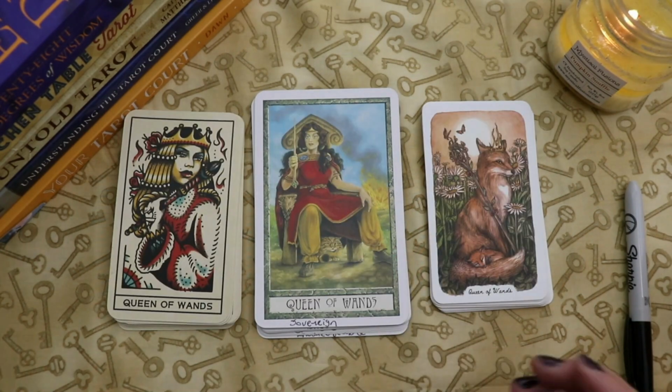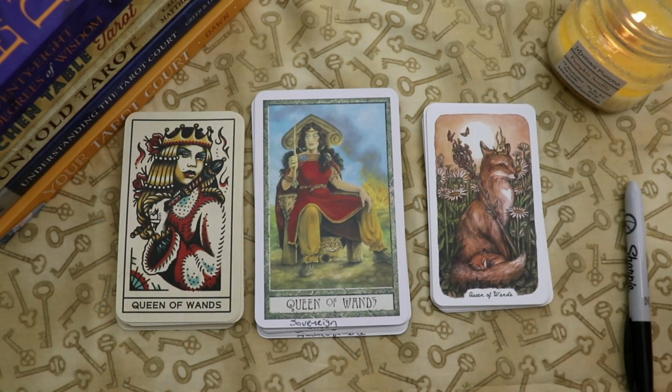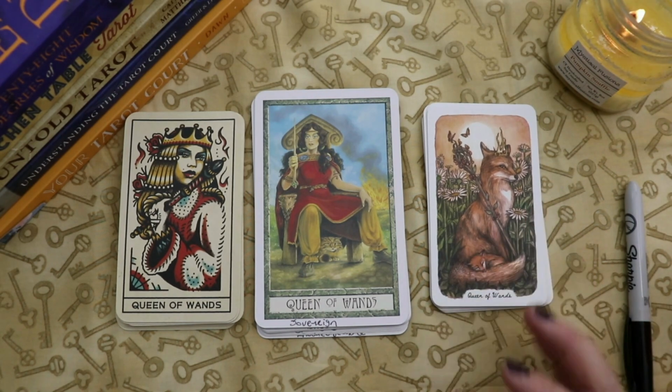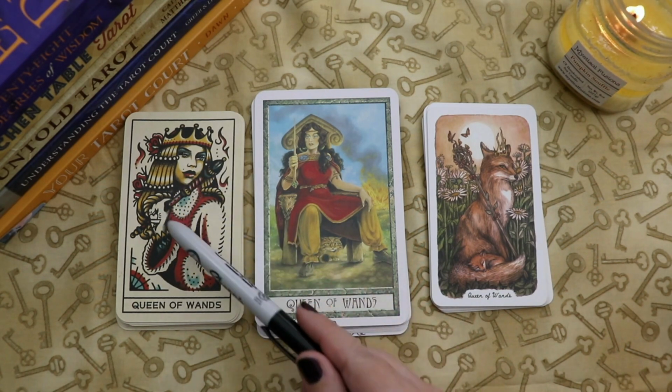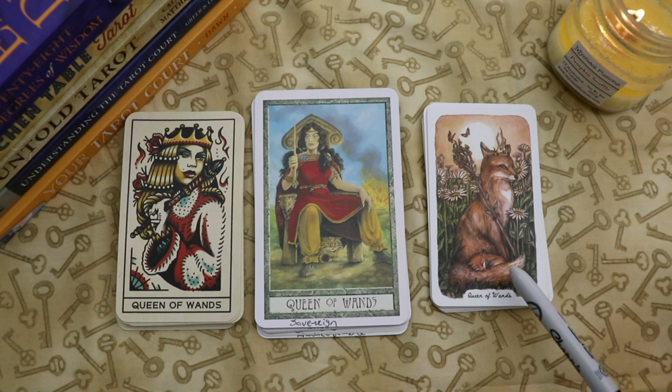The Queen of Wands is so many things, but one of the words that I think really captures her energy is she is sovereign. She is aware of her worth. To me, sovereignty is about really being in your power, and the Queen of Wands is definitely in her power. Look at the sass over here in the Tattoo Tarot. Look at the don't you dare mess with me energy of the fox here in the Oak, Ash, and Thorn.